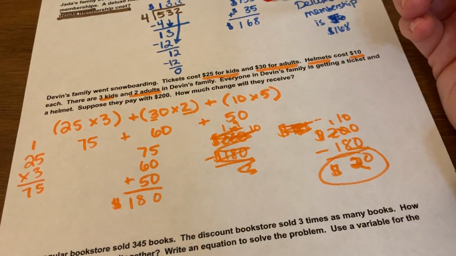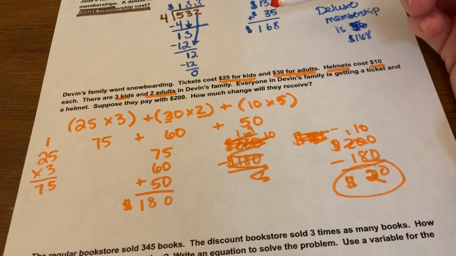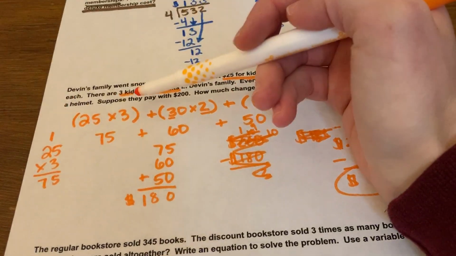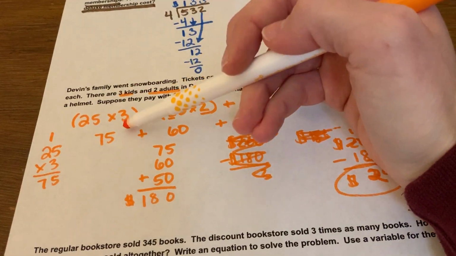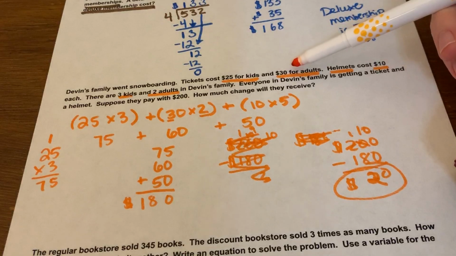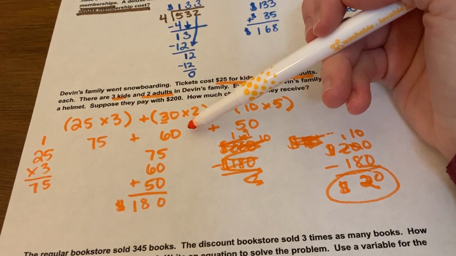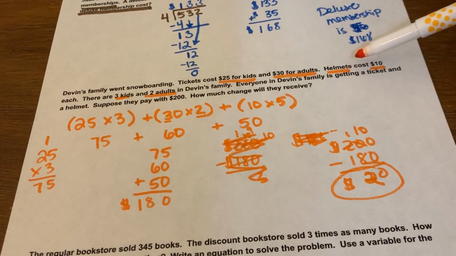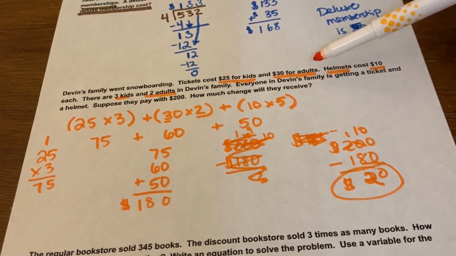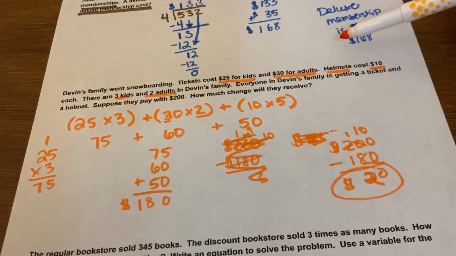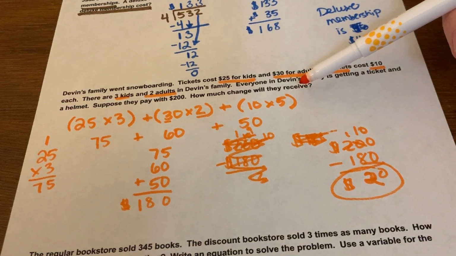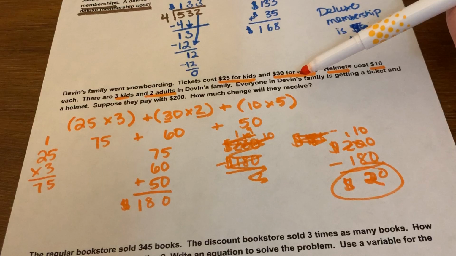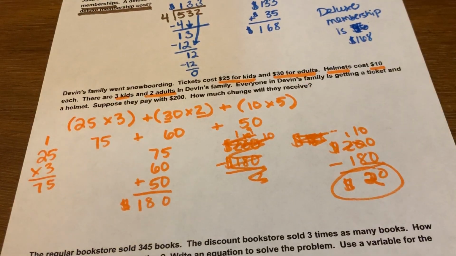So I had to figure out first how much it cost for them to go snowboarding. It's $25 for kids, and there's 3 kids, so that gives me $75. It's $30 for adults, and there's 2 adults, so that's 30 times 2. And then all the helmets were $10 each. So we have 75 plus 60 plus 50, which gives me 180. And then I'm going to take that away from 200 because that's how much they paid with. And I'm left with 20.